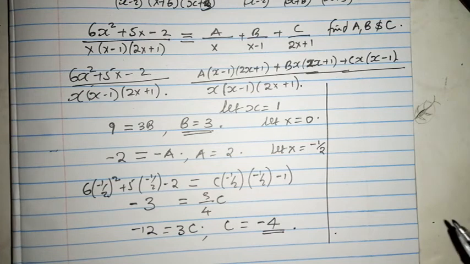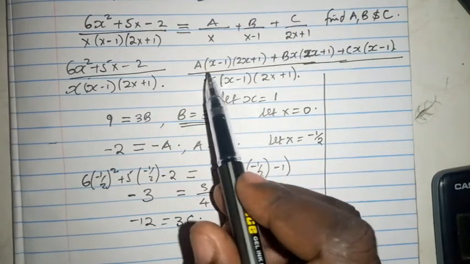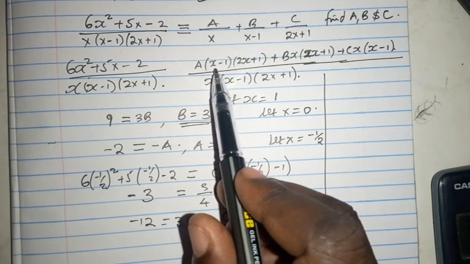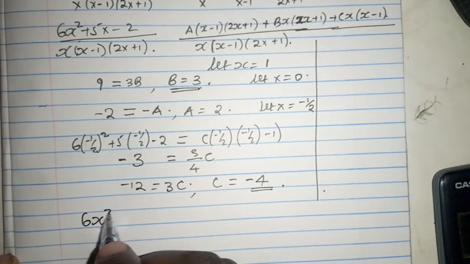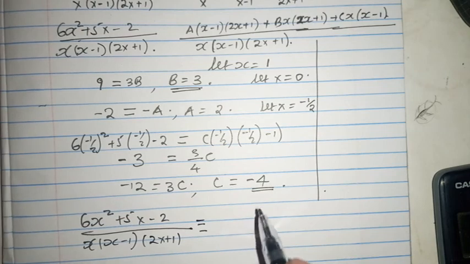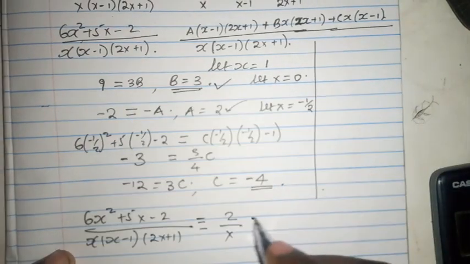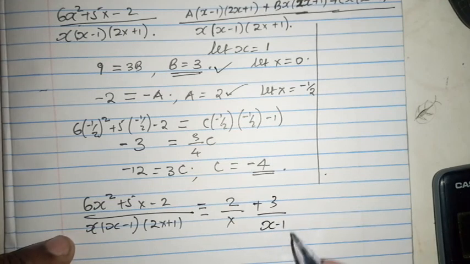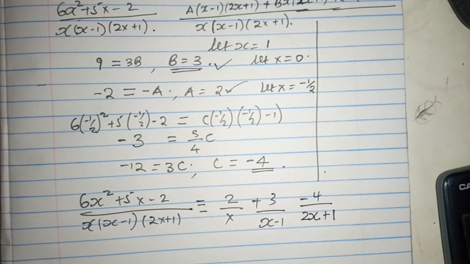So you can see that we have used the substitution method, and you can also use the comparing coefficients method. That means you open these brackets and compare what we have, x squared. I think I'll do this in a different video, but for now we are going to talk about 6x squared plus 5x minus 2 all over x, x minus 1, 2x plus 1 to be exactly equal to a, what is our a? 2 over x. What is our b? Plus 3 over x minus 1. What is our c? Minus 4 all over 2x plus 1. And that is just what we have had, and it's as simple as that. All right.